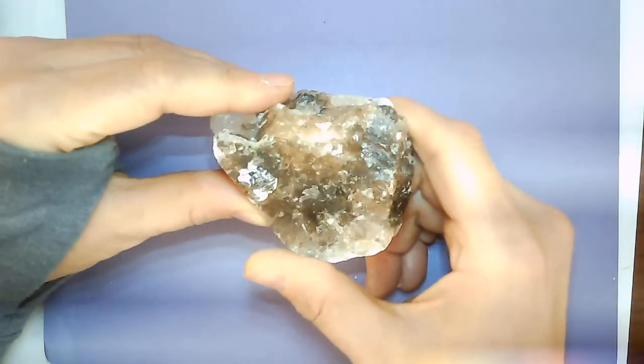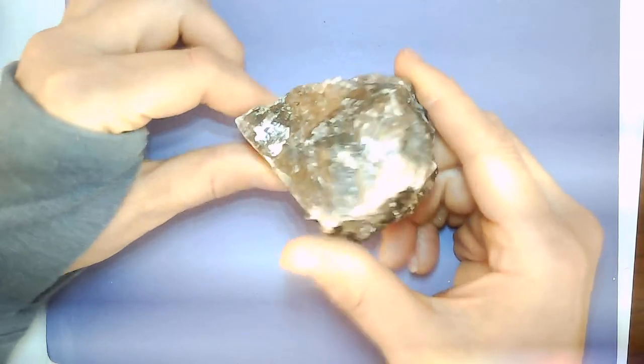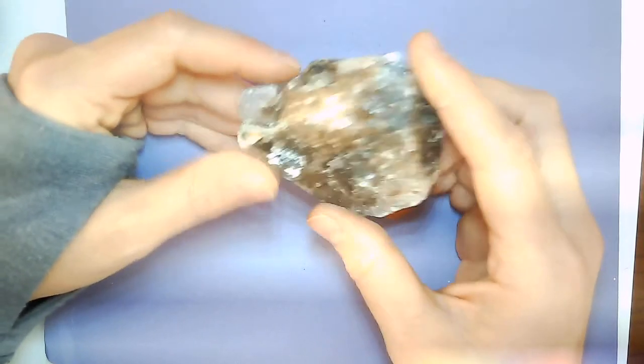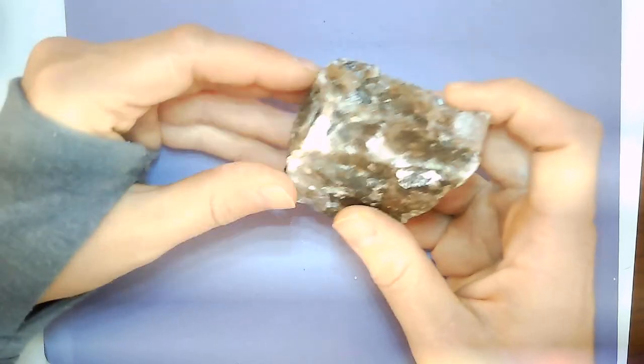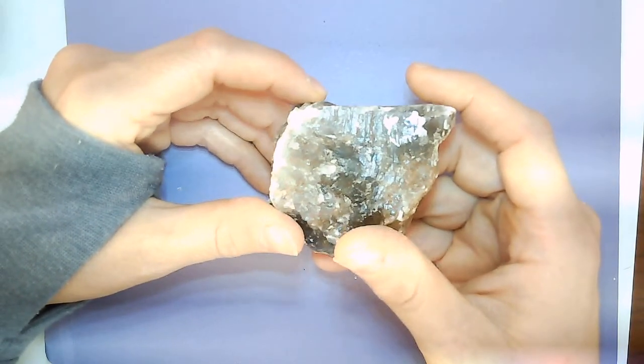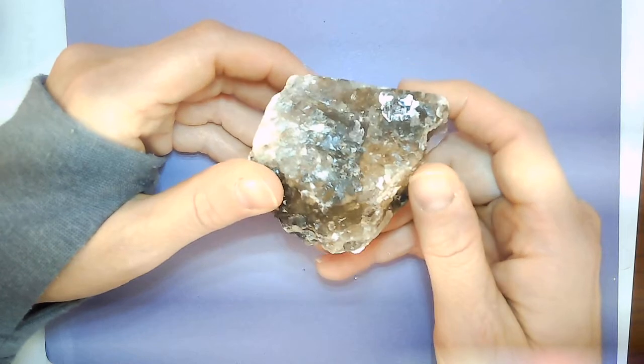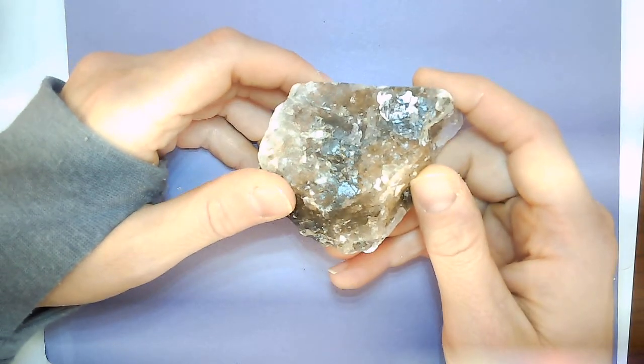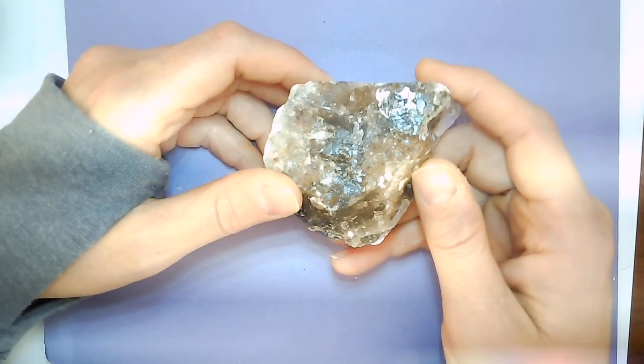We're going to move on to rock D, which is this one right here. You have to determine its texture. Is it clastic, crystalline, or bioclastic? And take a look at these shiny pieces here. Don't see any other rocks in there. So determine, is this clastic, crystalline, or bioclastic?